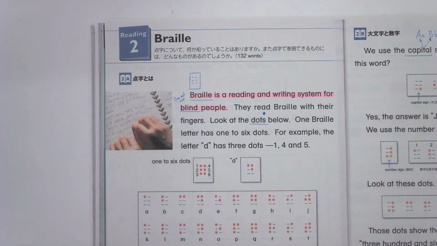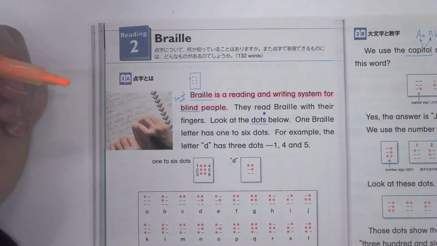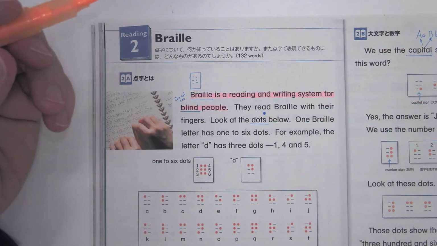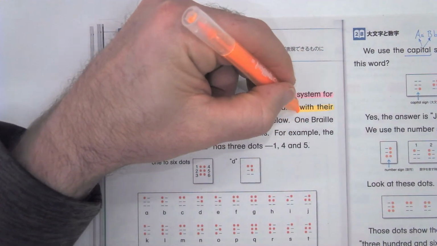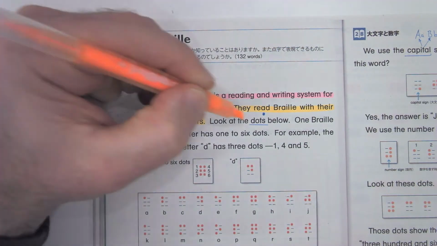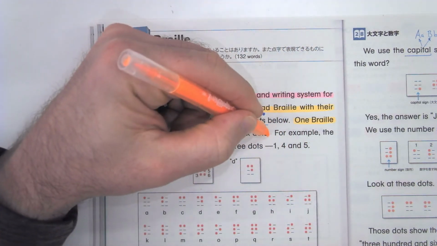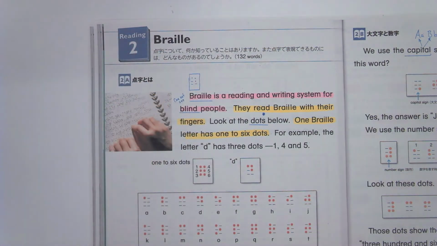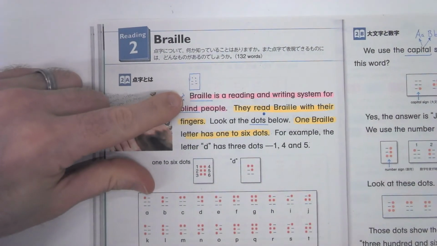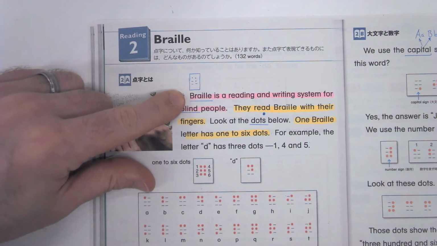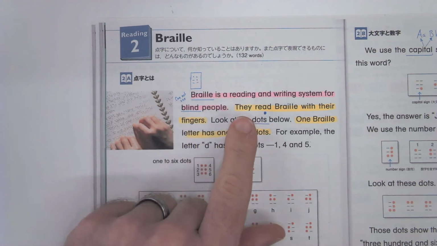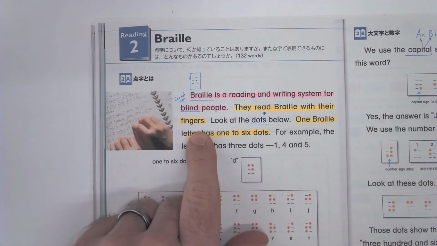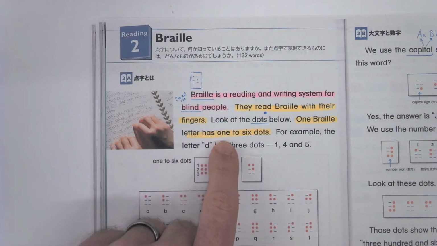How about a supporting point? Which sentence tells us about this first sentence? I think this sentence and this sentence. On this page, the important point, the main idea, is Braille is a reading system for blind people, and there are 2 supporting points. They read Braille with their fingers. One Braille letter has 1 to 6 dots.